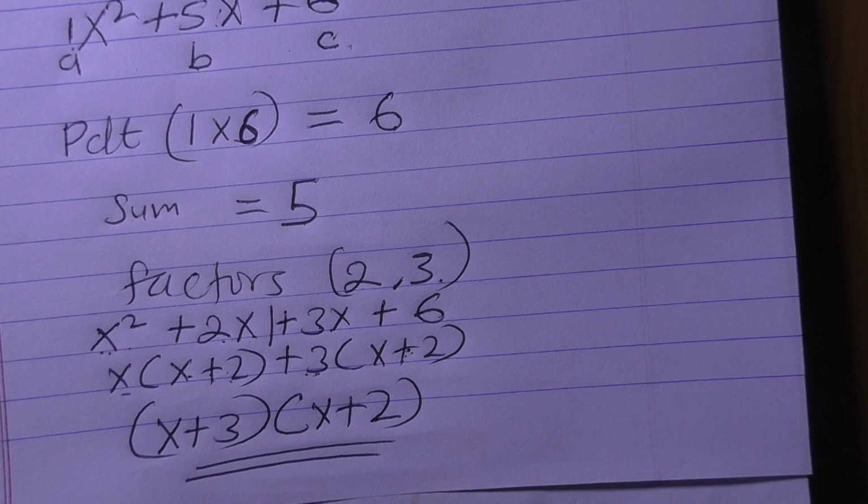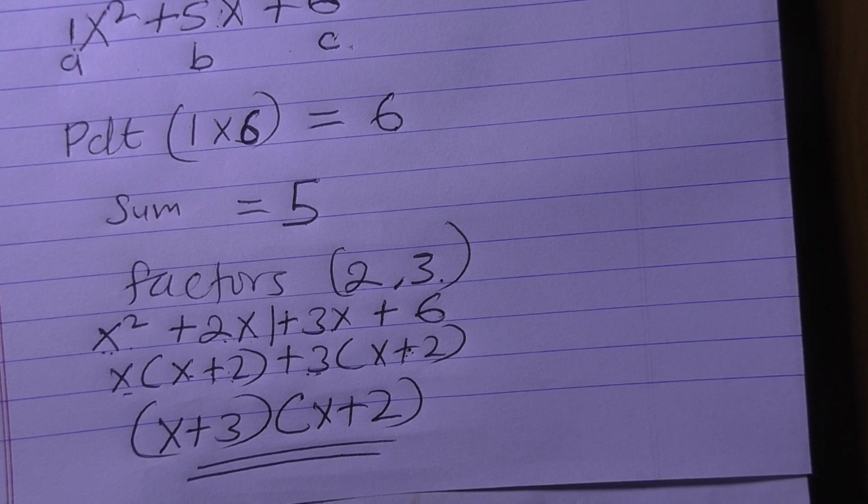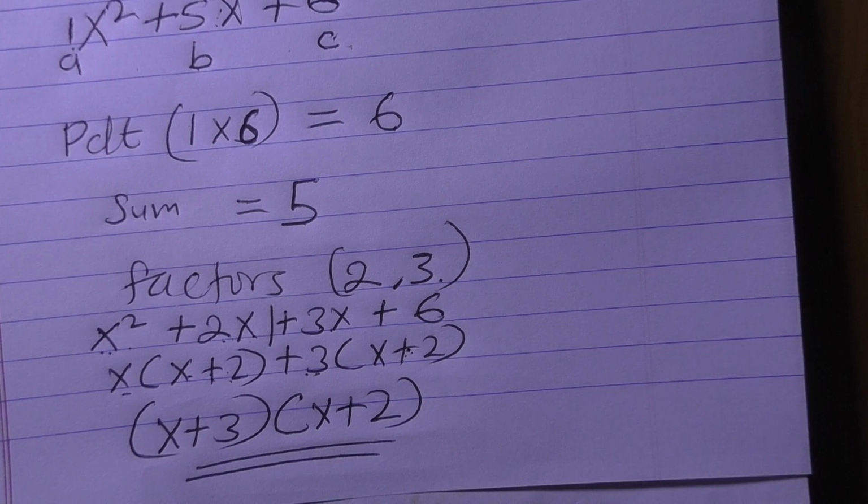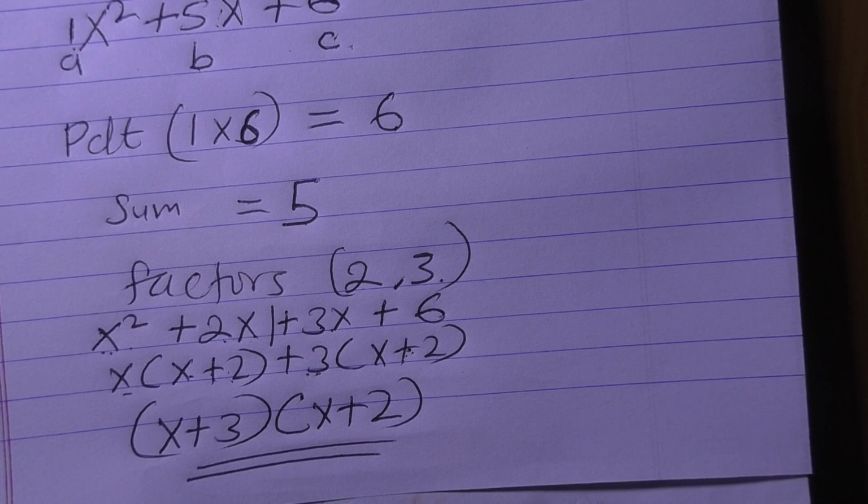So we are still looking at more examples. Otherwise, for now, that has been a brief introduction on how we factorize quadratic expressions. Don't miss our next video, because we are still continuing to look at how we factorize quadratic expressions.